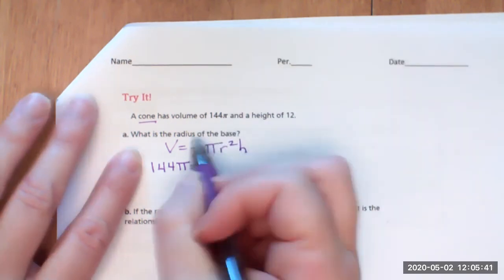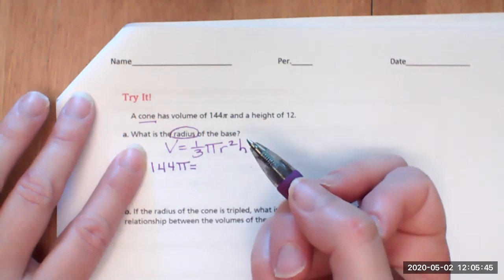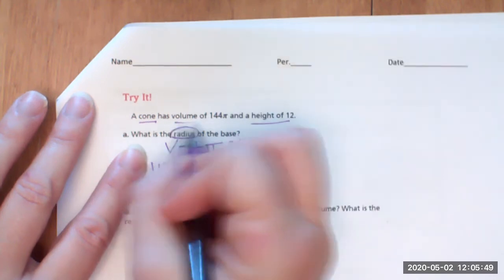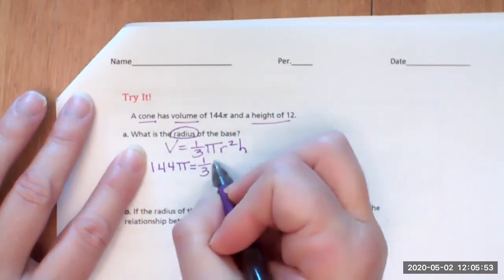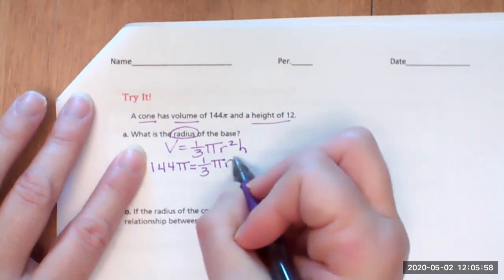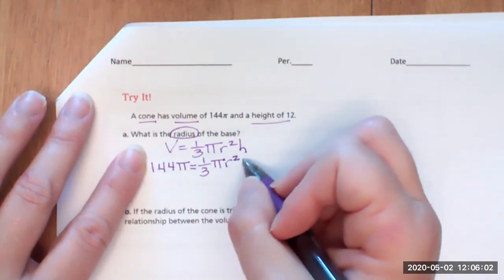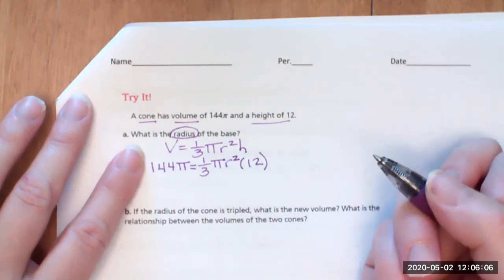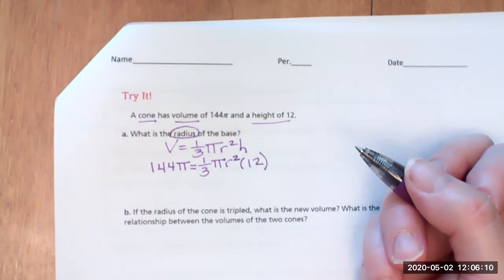And what we're looking for is the radius, so we're working backwards here. We know what the height is, we know what the volume is, and we're looking for the radius. So we've got 1/3 times pi times r squared times the height, which is 12. Okay, you notice they're not giving us units here, so we're just saying, in some random generic unit.